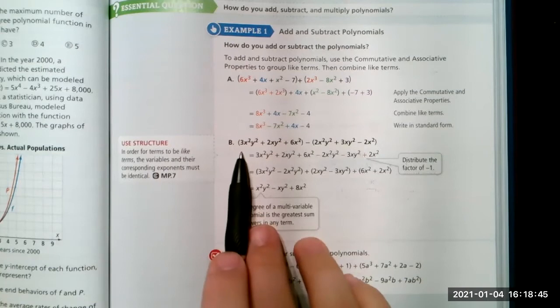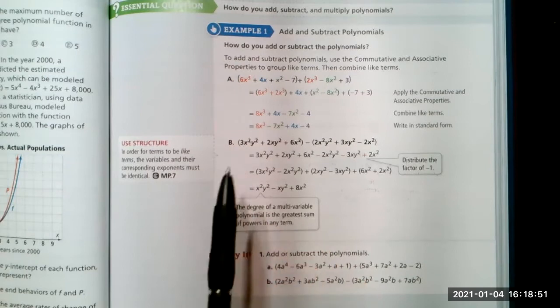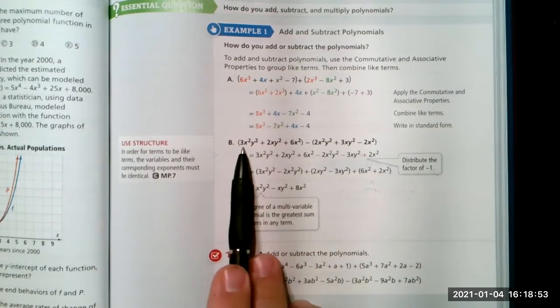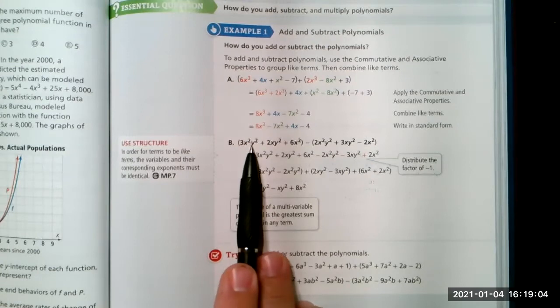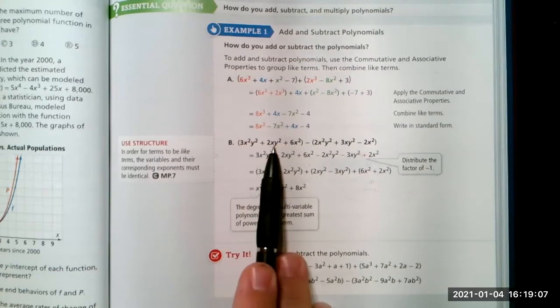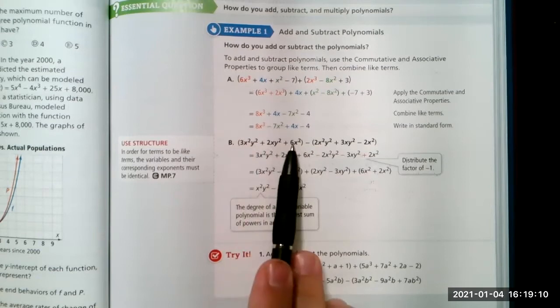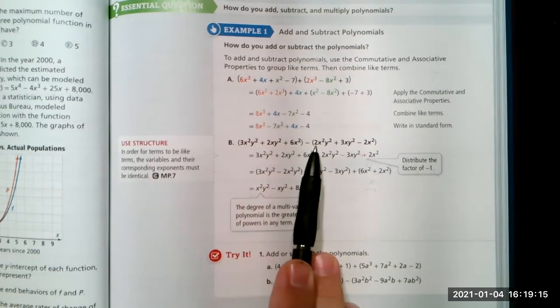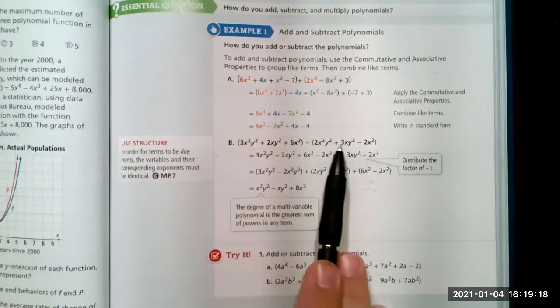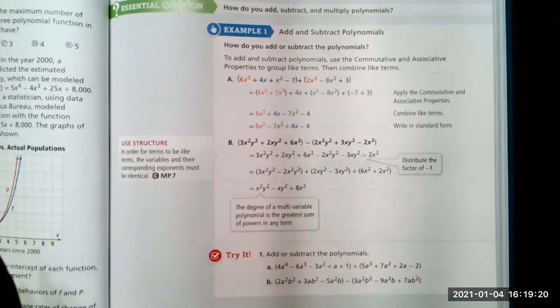This B example is a little more involved, right? This is Algebra 2, so it should look a little bit nastier, but just keep in mind that same property, same variables to the same power. So when I'm looking at this term right here, 3x squared y squared, I can add that to any other x squared y squared term, okay? This is an xy squared, so I can't add that to this term. This is just an x squared, so I can't add those two together. Here's another x squared y squared, so I can add those two together, right? No other x squared y squareds. So just be careful, make sure it's the same variable to the same power, and you should be good to go.